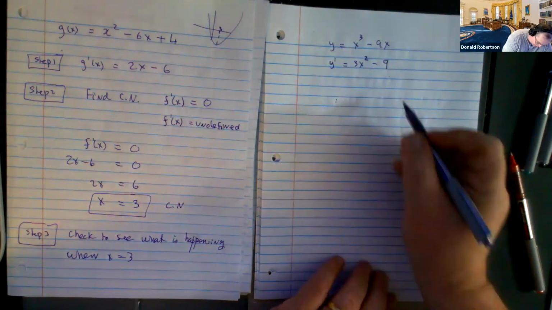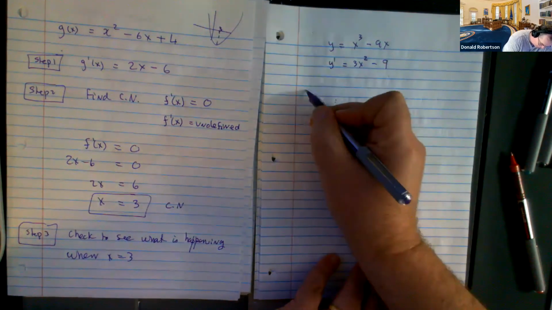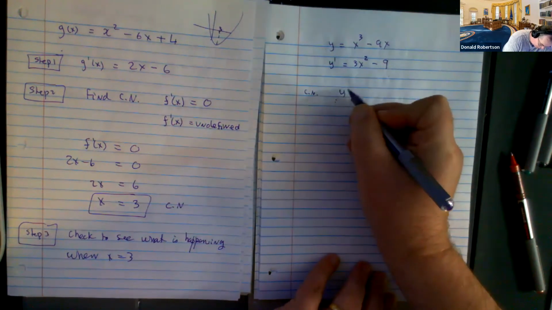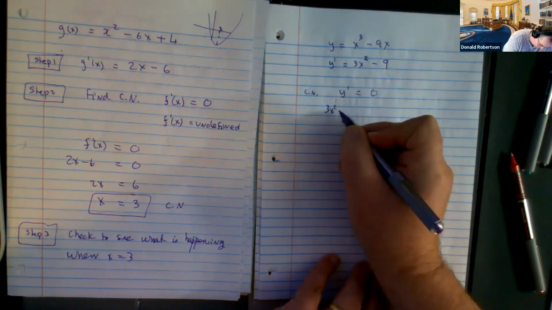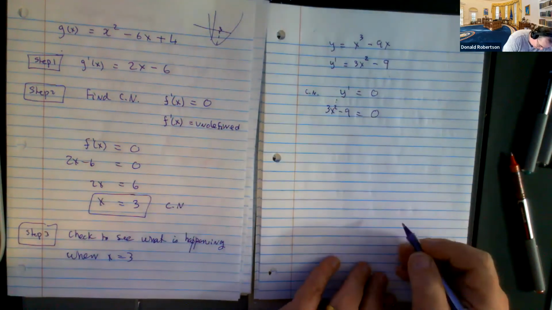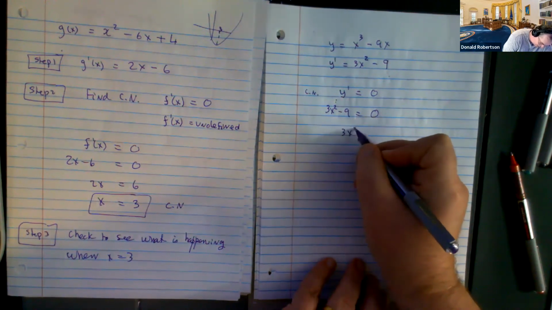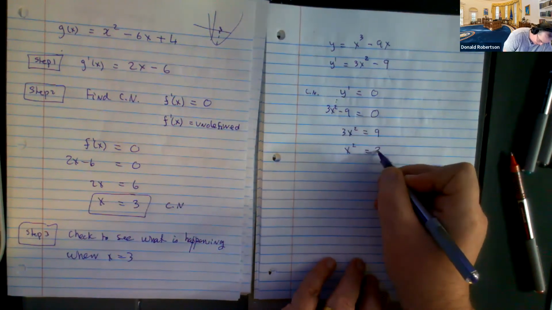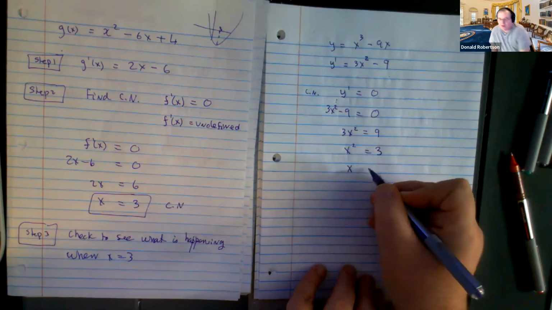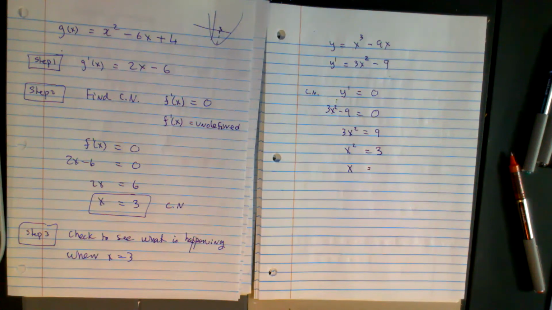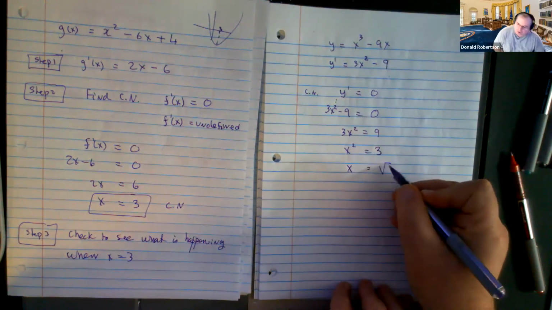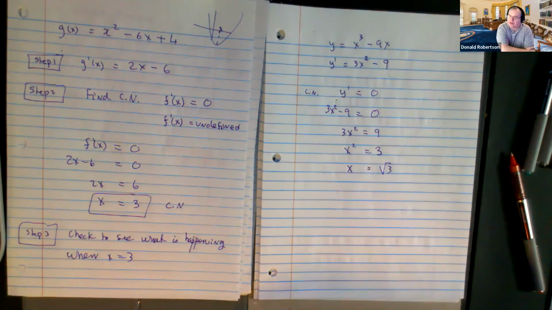I don't need to look for when it's undefined, but I do want to find the critical numbers. So I'm going to solve when the derivative is 0. If I add 9 to both sides, and then divide both sides by 3, we get x squared equals 3. What do you do to both sides to find x if x squared is 3? Take the square root. Correct. Should we do just a positive, or should it be positive and negative? Both.